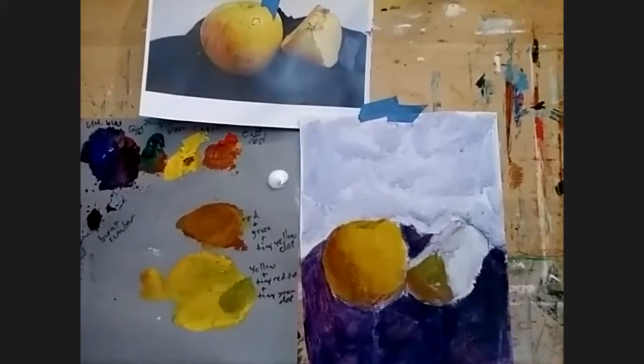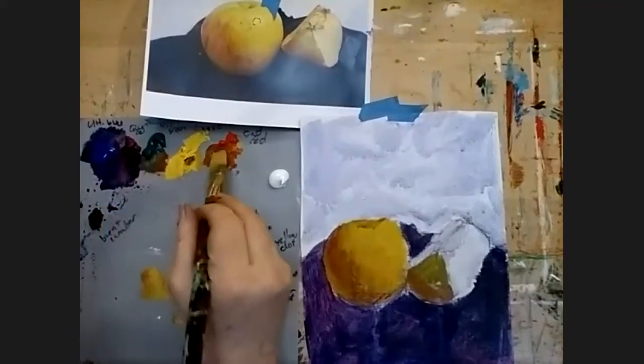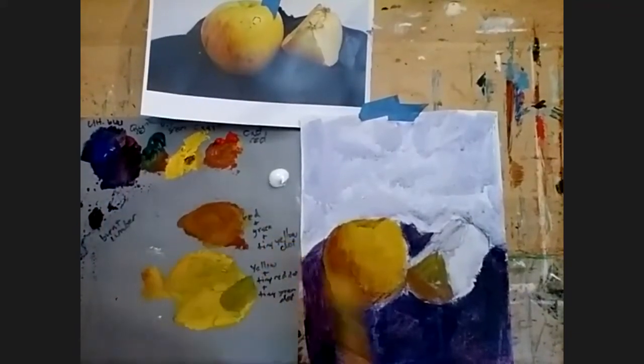Right, so we're really working on getting this transition. You may have to layer more than one.